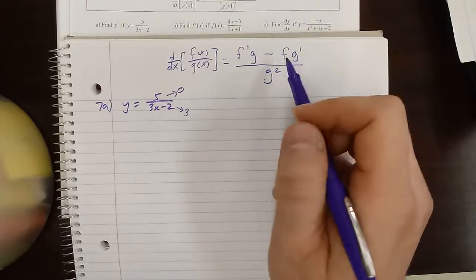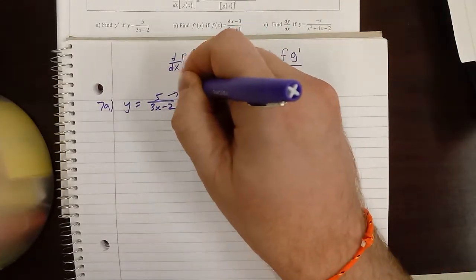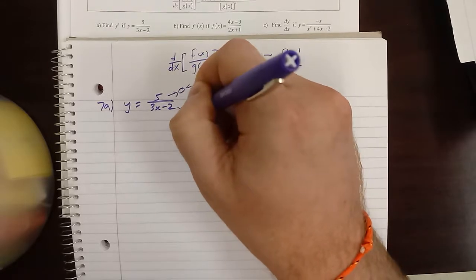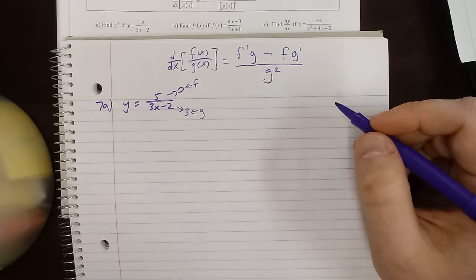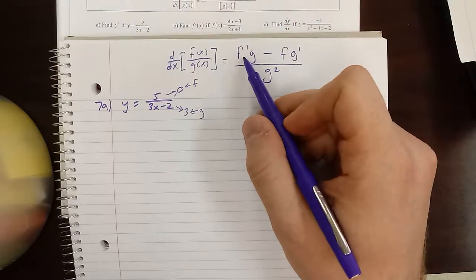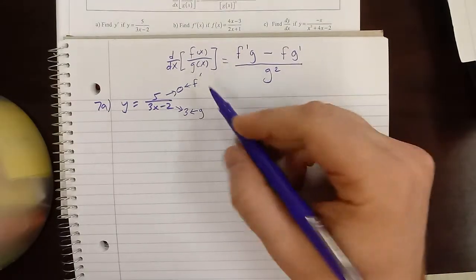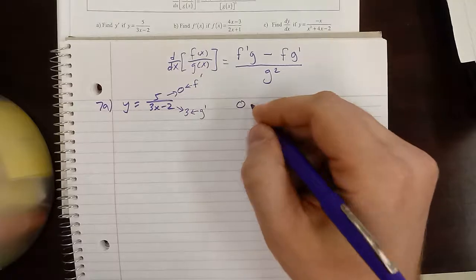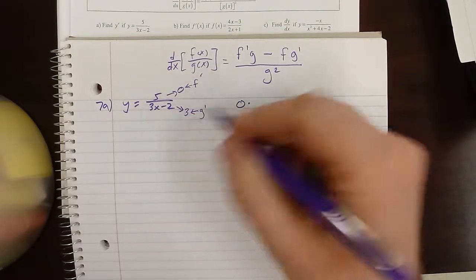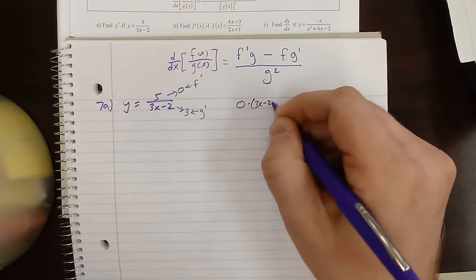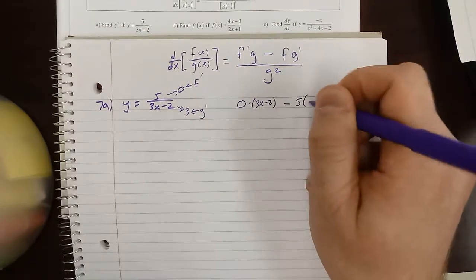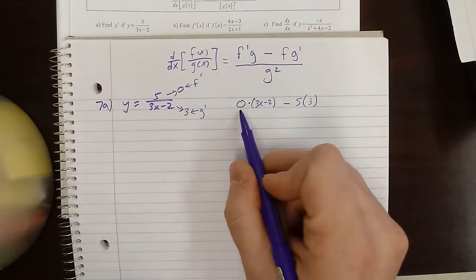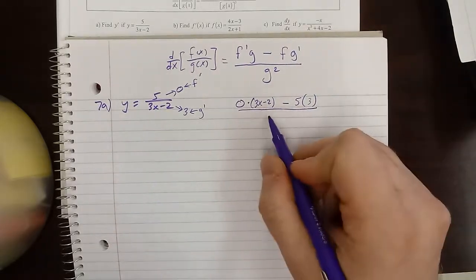So to do the quotient rule, this would be our f, this would be our g. All you got to do, well, it says f prime goes first. Oh yeah, I should put little primes there. So f prime, that's 0 times g, which is 3x minus 2, minus f, the top, which is 5, times g prime, which is 3, all over g squared.